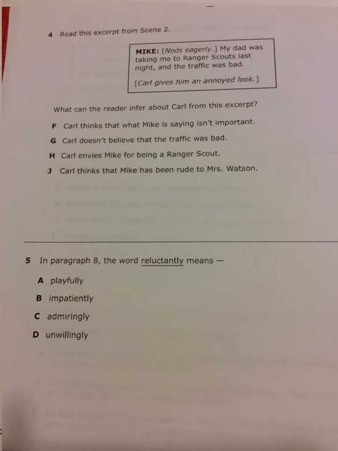Okay, so let's move on. Question 4. Read this excerpt from scene 2, and they put the information over here, so I need to read this carefully. Mike nods eagerly. "My dad was taking me to the Ranger Scouts last night and the traffic was bad." Carl gave him an annoyed look. I remember we were talking about this, like, oh my god, why are you interrupting? And he was just confirming what the latest version of the traffic, horrific traffic, the night before.